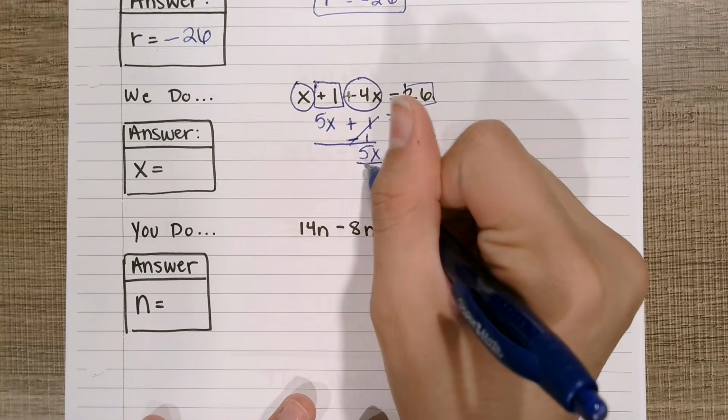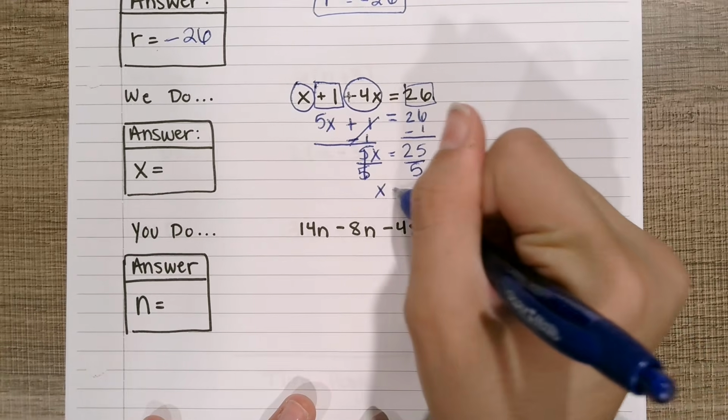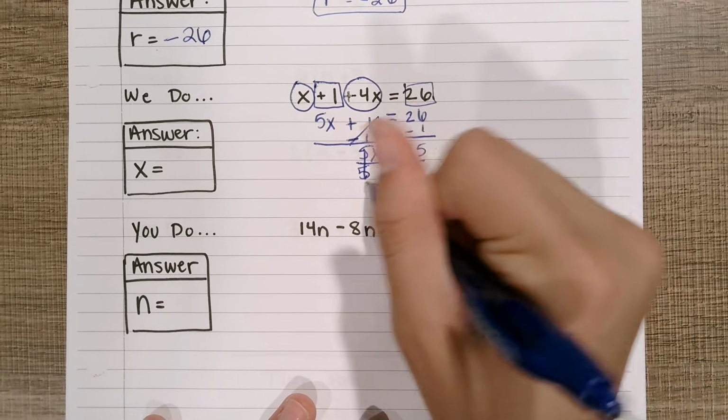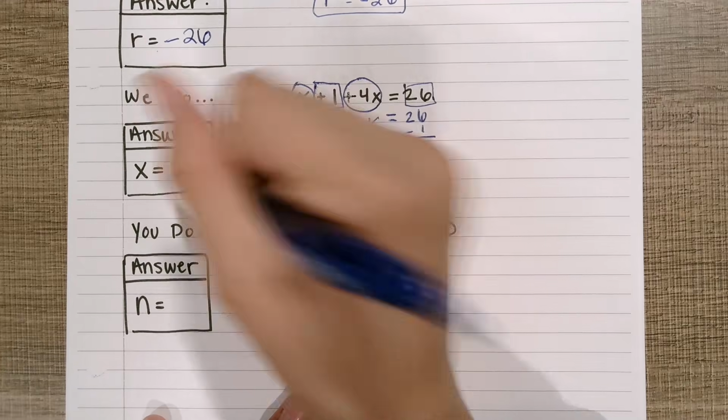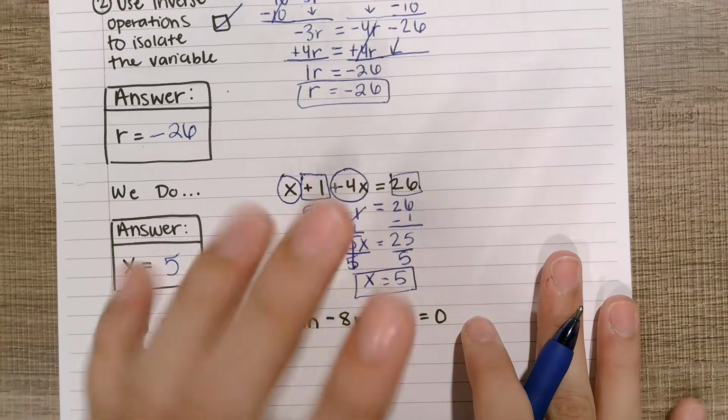Inverse of multiplication is division. Do that to both sides. And 25 divided by 5 is 5. So x equals 5. So now if you need to pause and replay either of these, go ahead and do so.